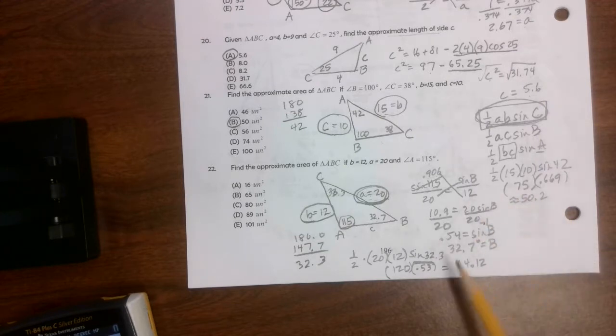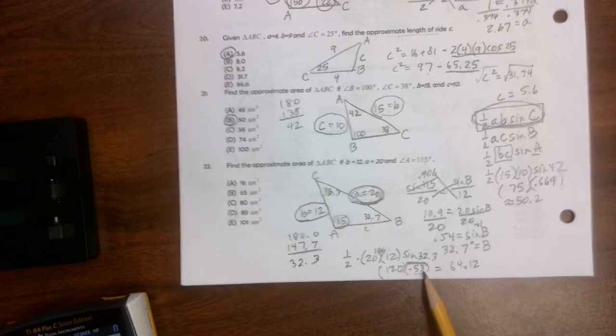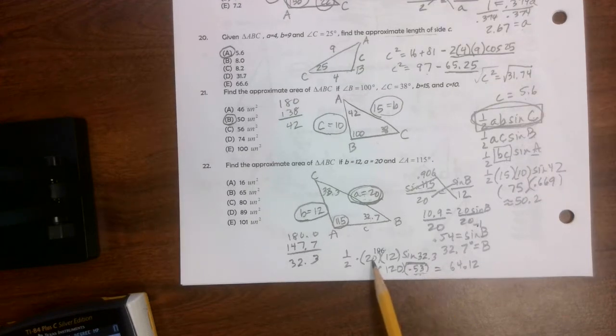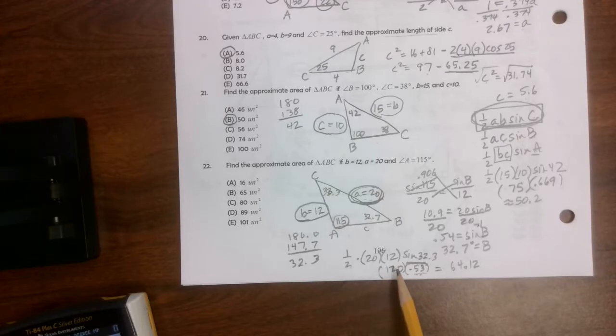All right, so what I did was I figured out what sine of 32.3 was. It's 0.53. Remember, I'm rounding. And then I figured that 20 times 12 is 240, times 1/2 is 120. 120 times this is 64.12.